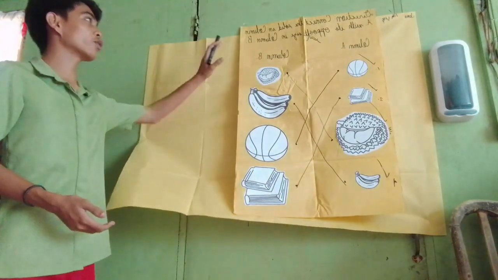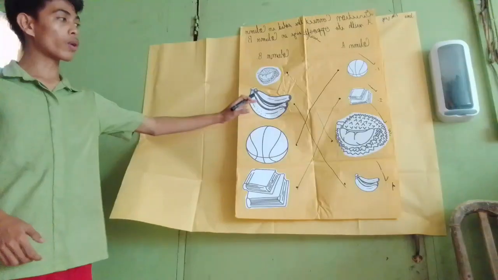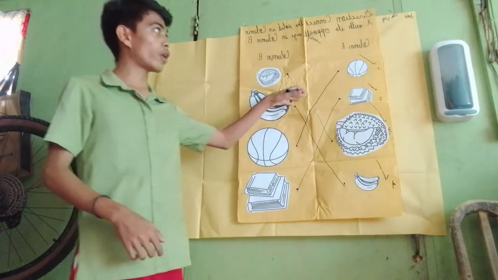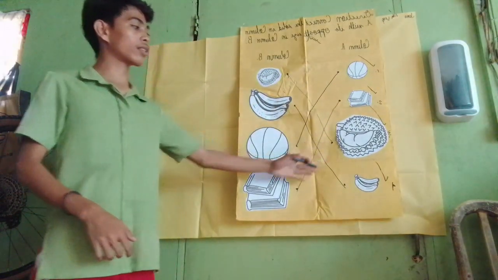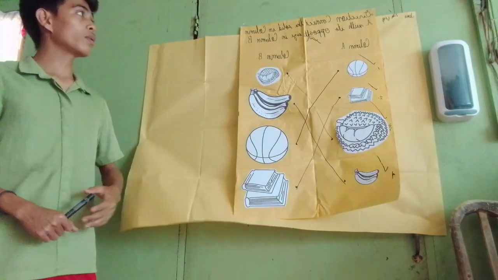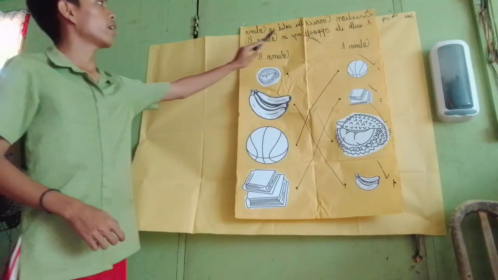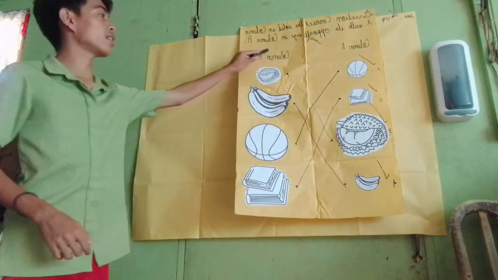This time, we are going to review the work of Group 1. So, this is the work of Group 1, I already checked each number. So, I will read again the direction. Connect the solid in column A with its opposite size in column B.